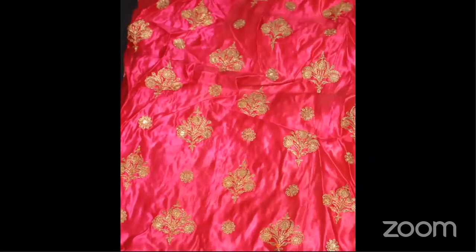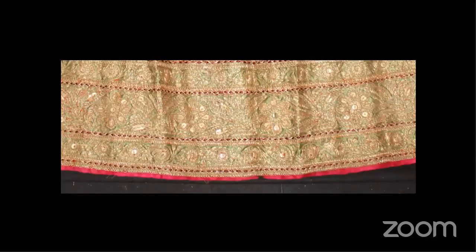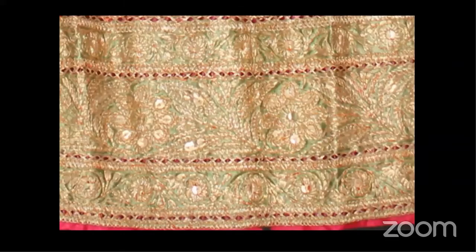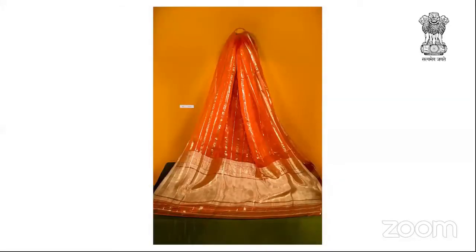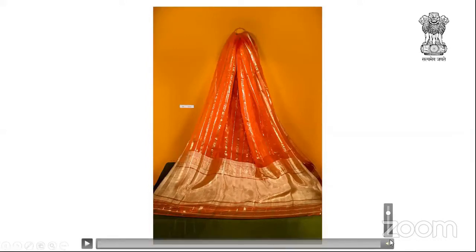Very neat and defined space with composition. Let's see another showcase from the Junagadh Museum Textile Art Gallery.